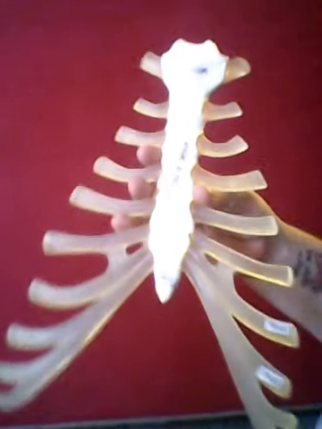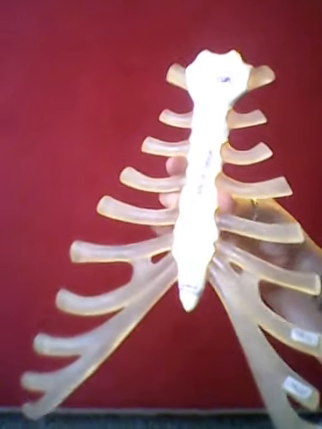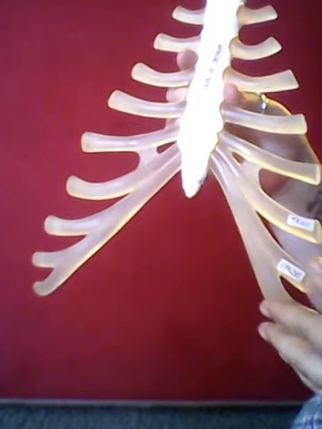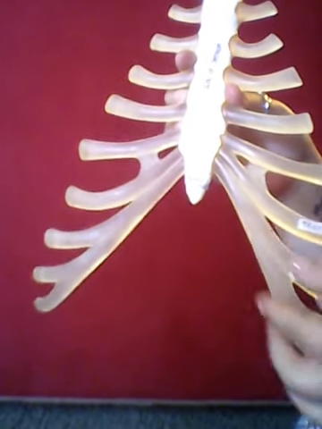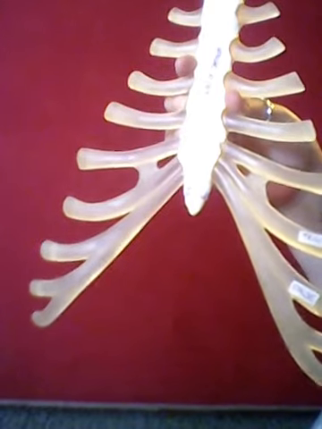Okay. You also need to be able to determine true ribs from false ribs. True ribs attach directly to the sternum. False ribs, like in the case of these bottom 3, see how they attach together and then come up and attach to the sternum? That is what makes them false.